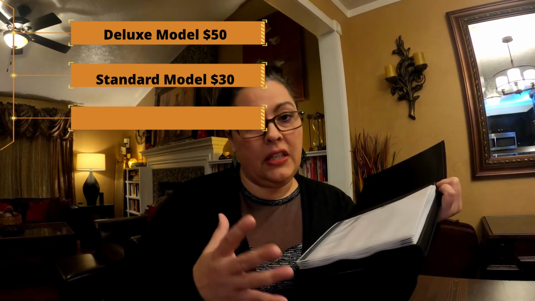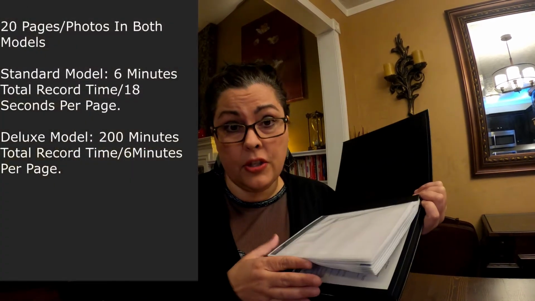Standard model goes for about $30 depending on where you get it. 30, 39, sometimes like 29. The deluxe model is more like 50 to 60. So to me, there's not a significant price difference for a lot of feature differences. Here's the big one. You get 20 pages.